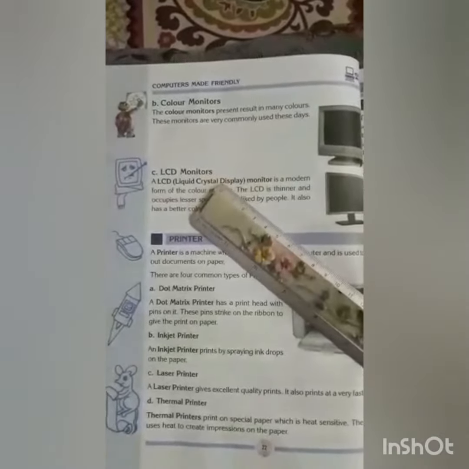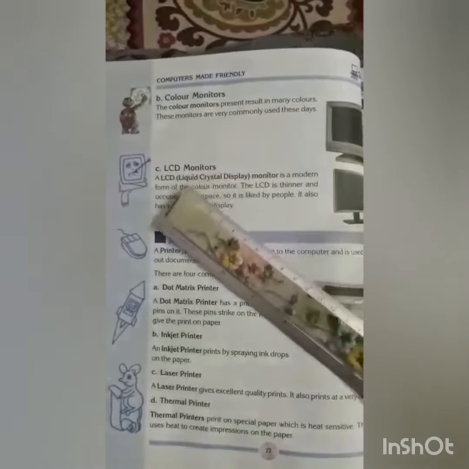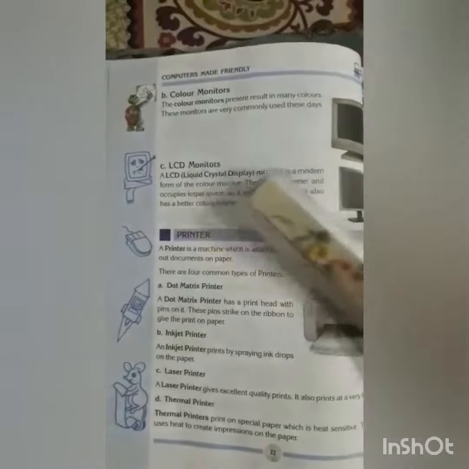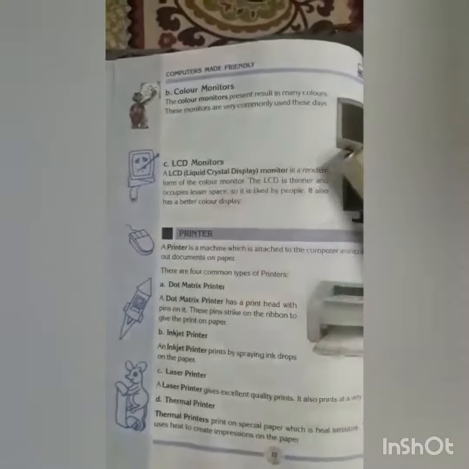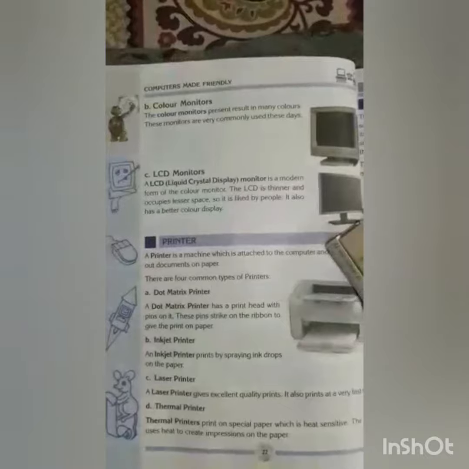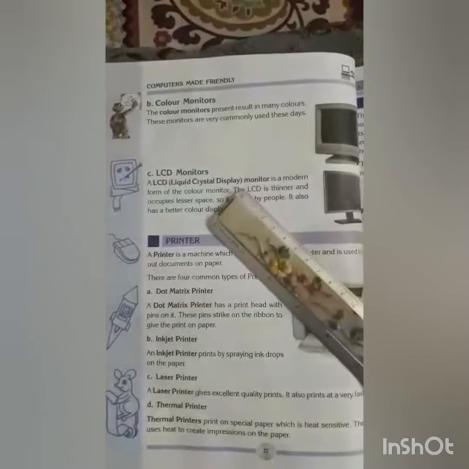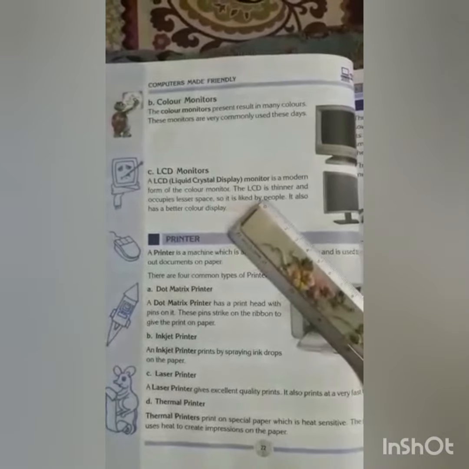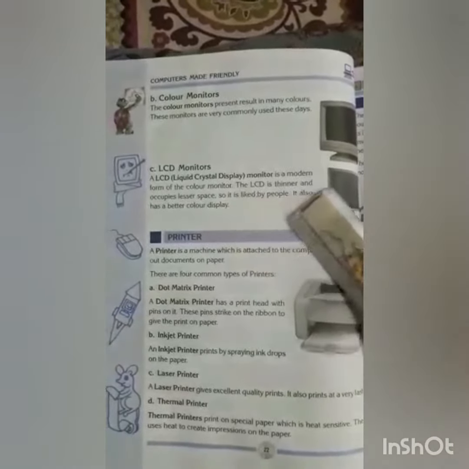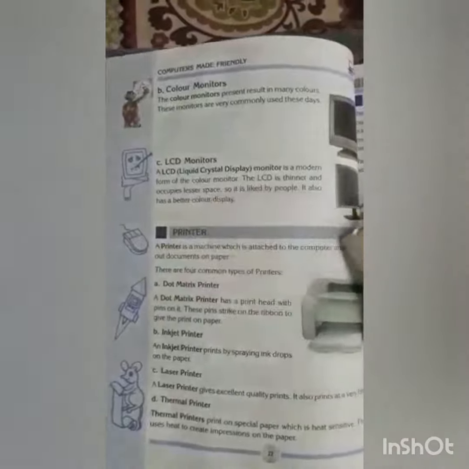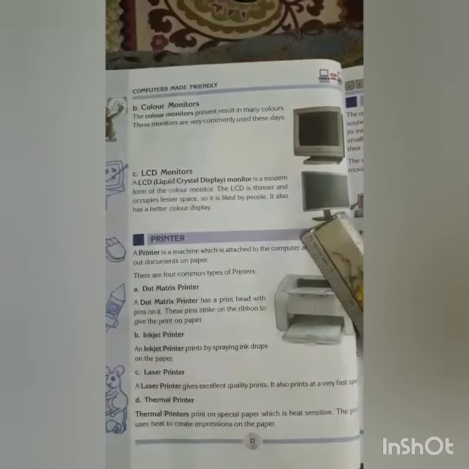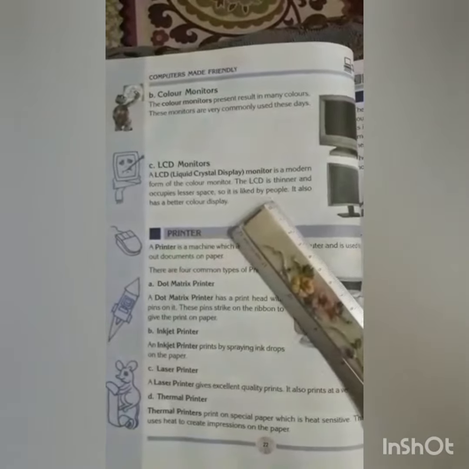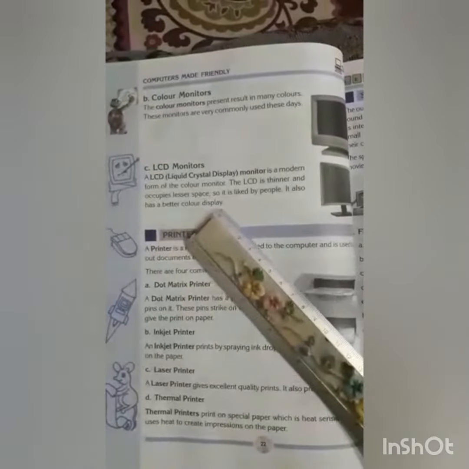Third monitor is LCD monitors. LCD stands for liquid crystal display monitor, which is a modern form of a color monitor. It displays the result in many colors plus in HD form. So the LCD is thinner and occupies lesser space. So its structure is thinner and occupies lesser space. So that's why people liked it very much. It also has a better color display.